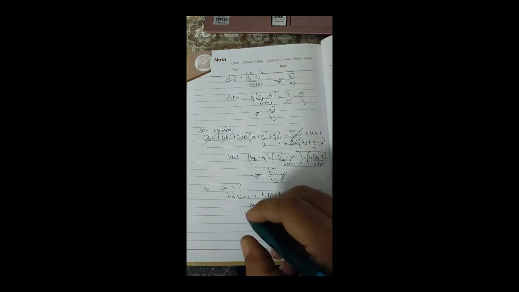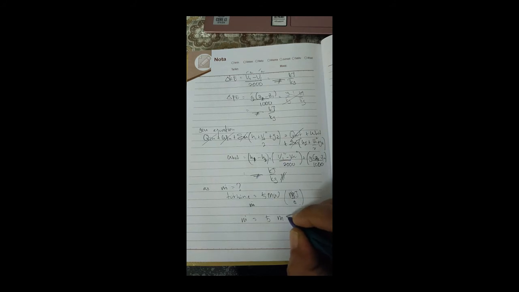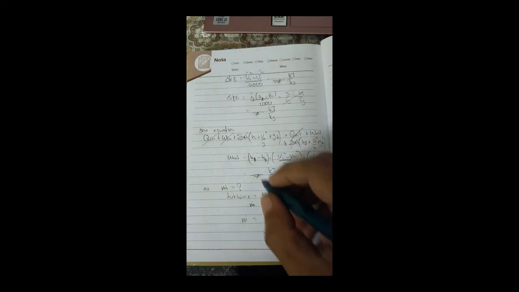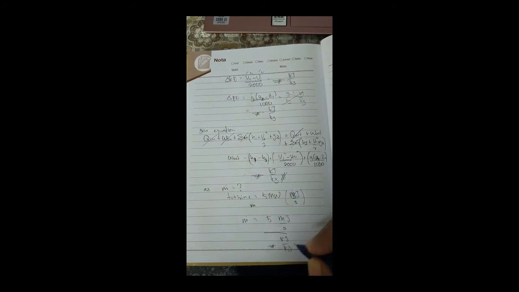So we have m dot is 5 megajoule per second divided by this value, something kilojoule per kg.